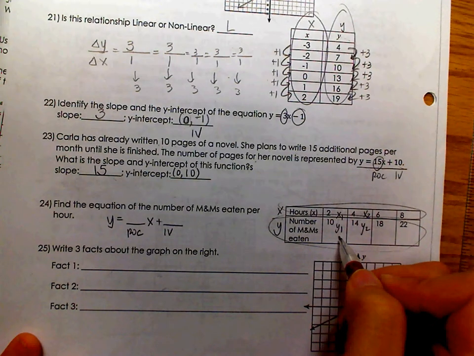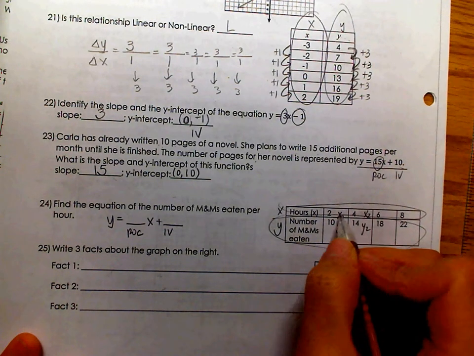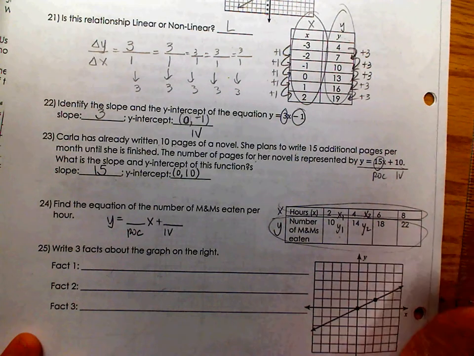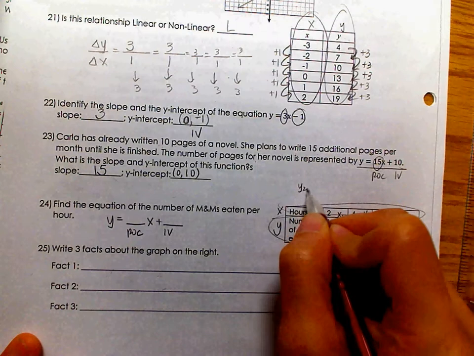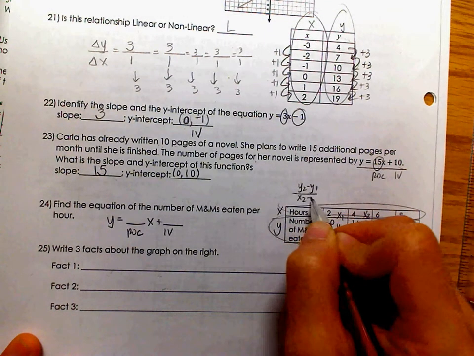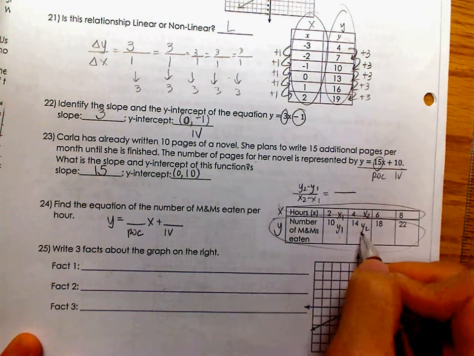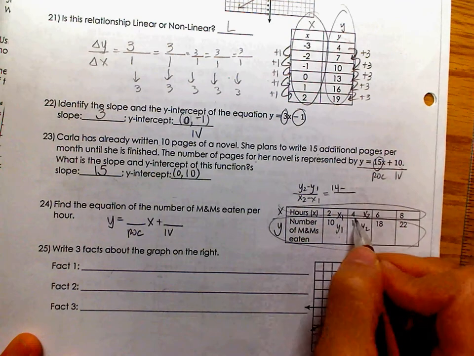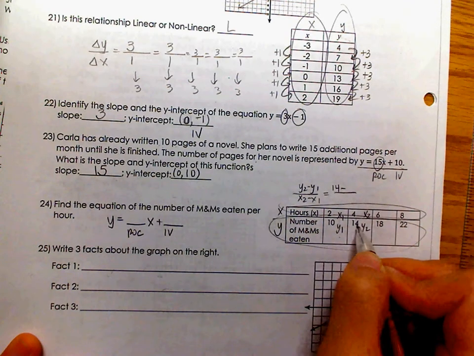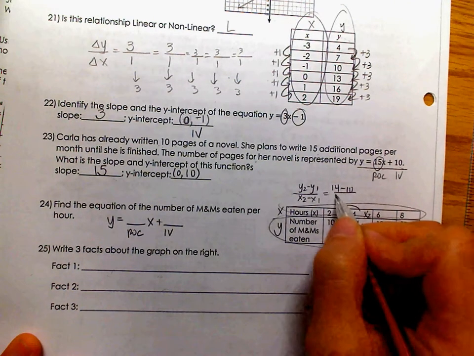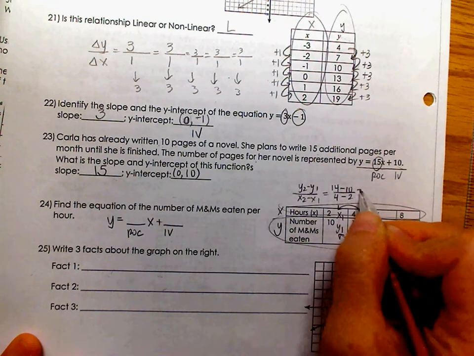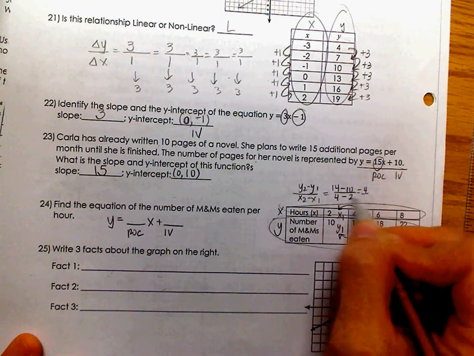Sorry, my brain just checked out for a second. So let's do y2 minus y1 over x2 minus x1. And y2 is 14 here, minus, it's this one, minus 10. And then 4 minus 2. 14 minus 10 is 4, 4 minus 2 is 2, and then the slope looks like it's 2, the rate of change.